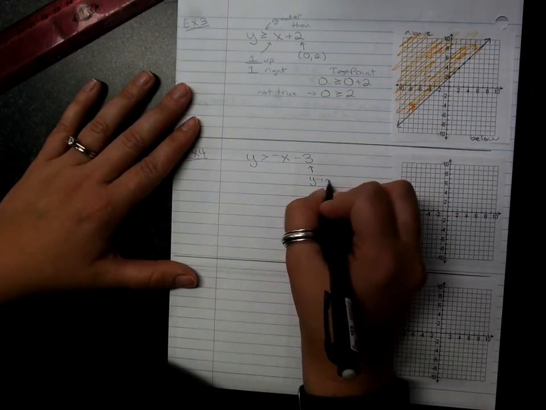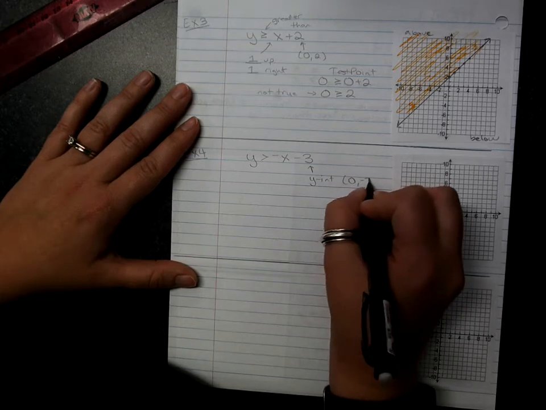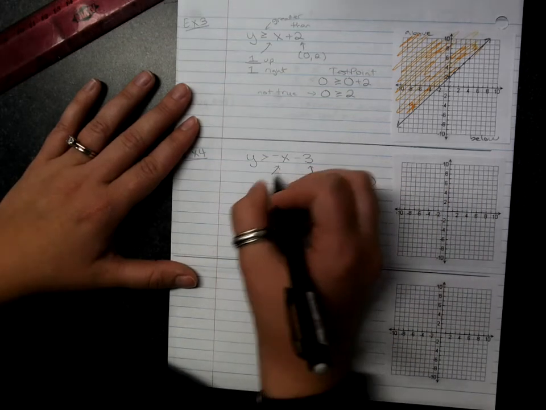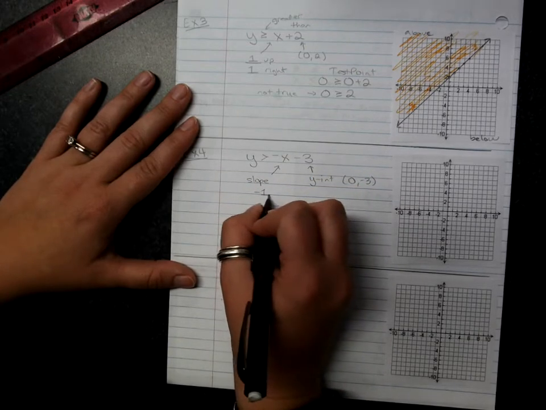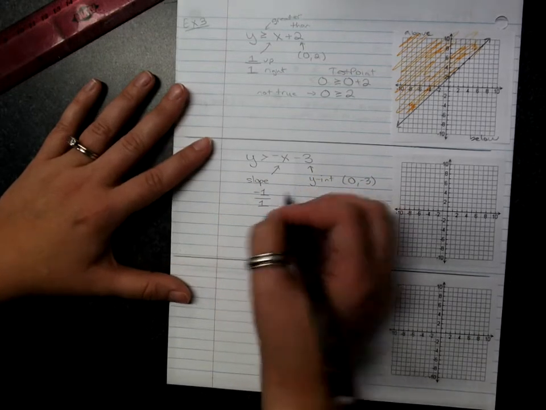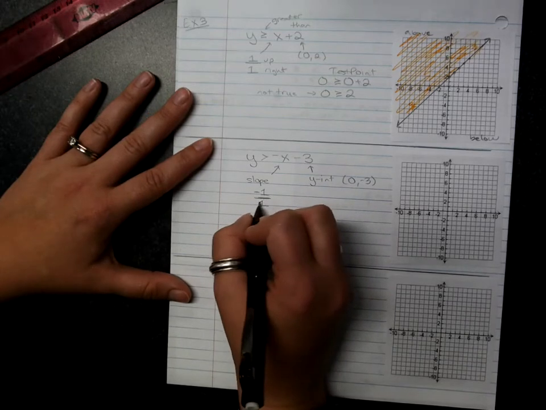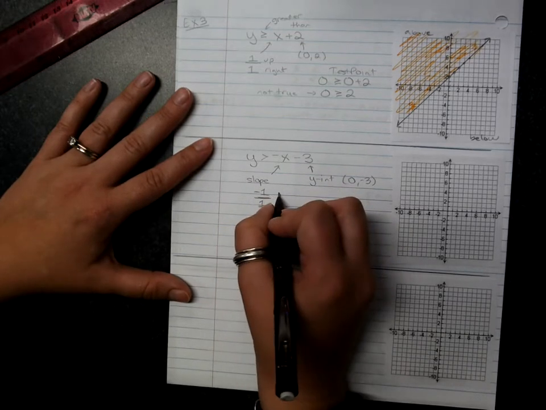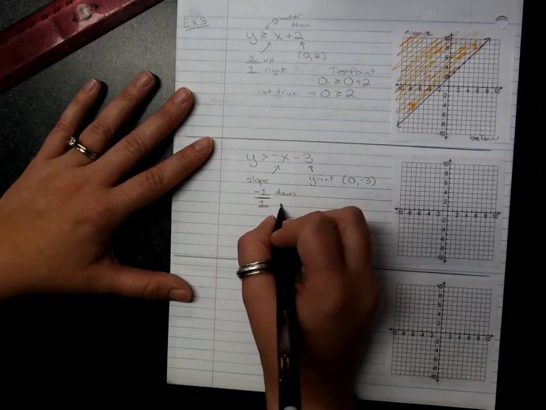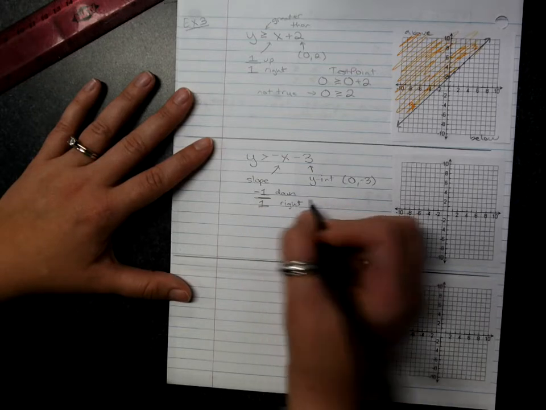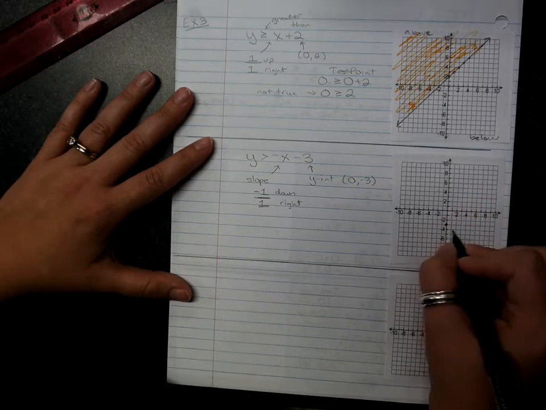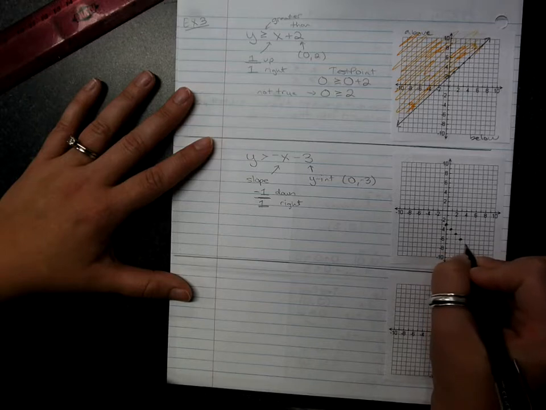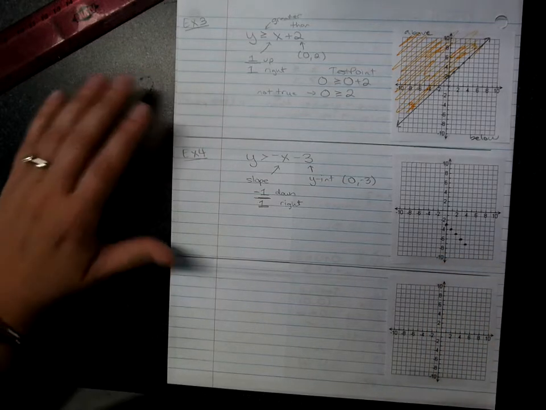Here we have the y-intercept. That's at 0, negative 3. Our slope this time is negative 1, and we're going to put that over positive 1. So remember, only one of them is going to be negative. The other one stays positive. That would be down and to the right. So 0, negative 3 is where we start. Down 1 to the right 1. Down 1 to the right 1. Just keep going until you're tired of it.